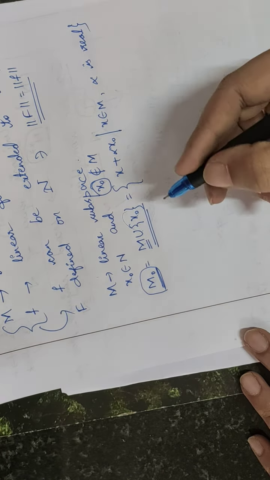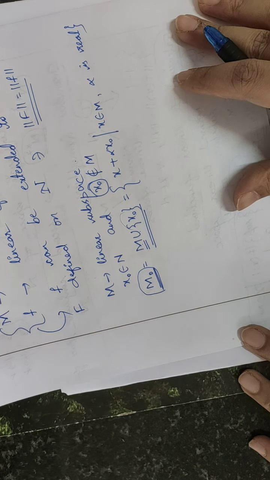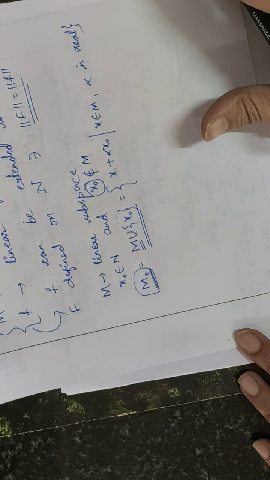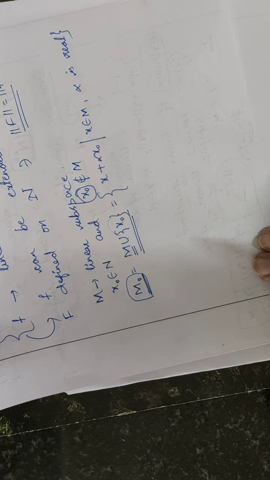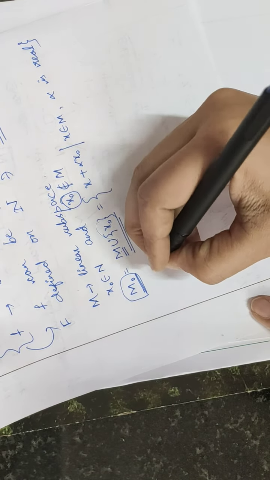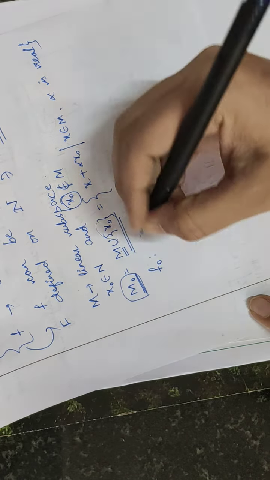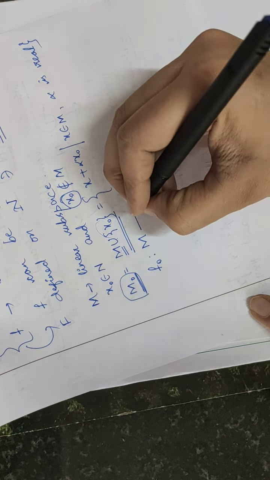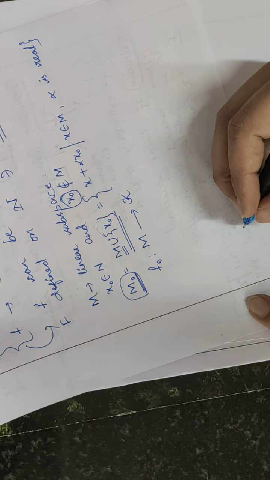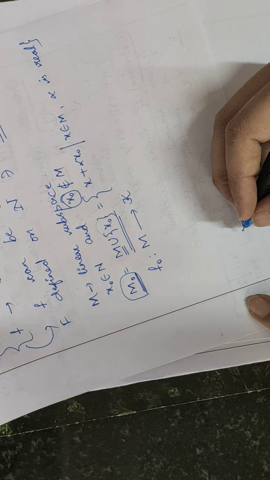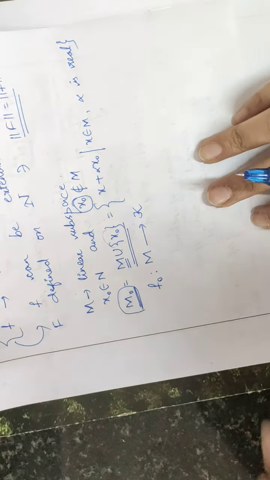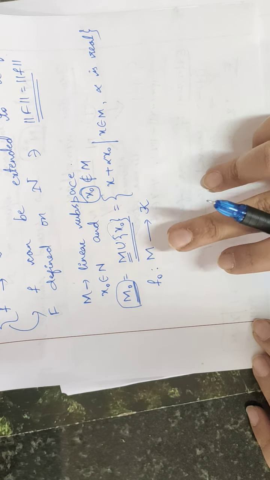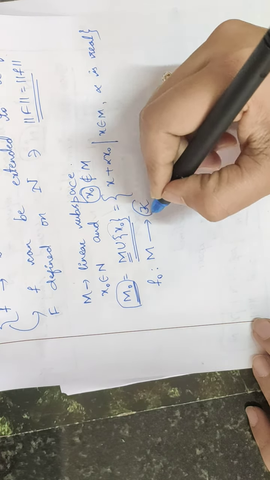So the first thing we have to do: since f is a functional and we have to extend the functional f to f0, let's define a mapping f0 from the subspace M to the scalar field k. We are writing this mapping using the definition of a functional.